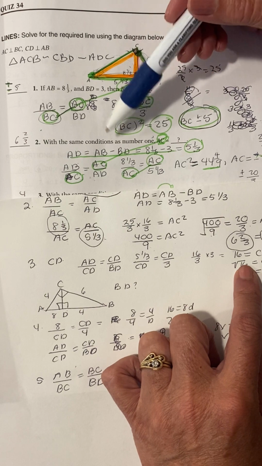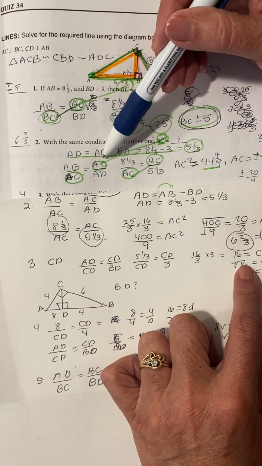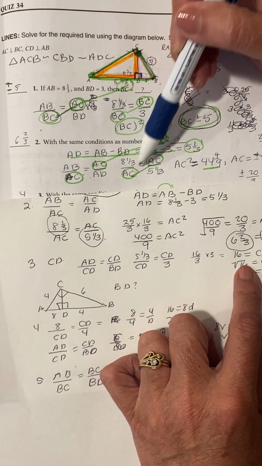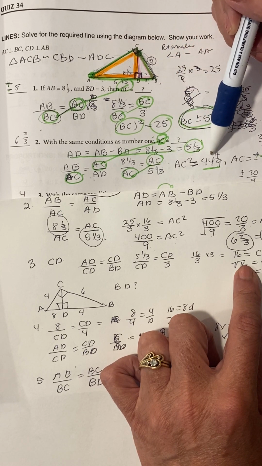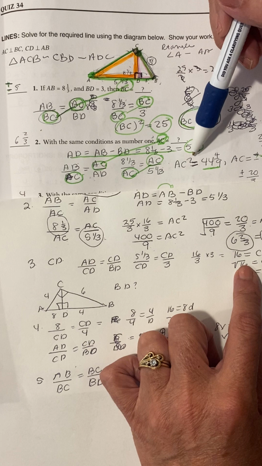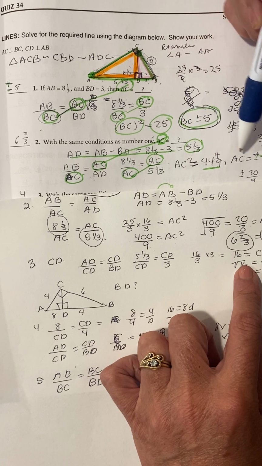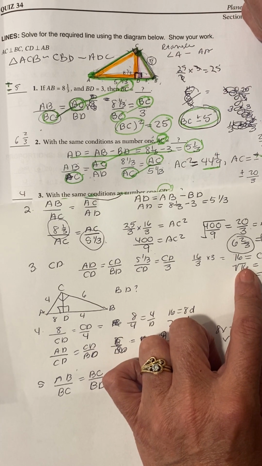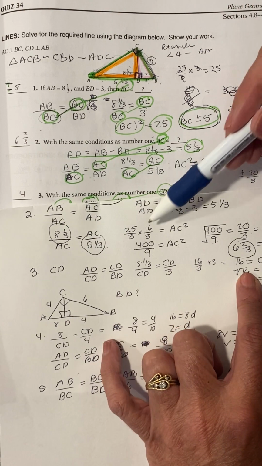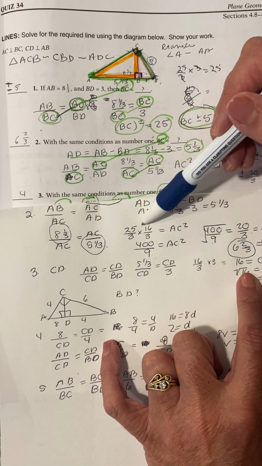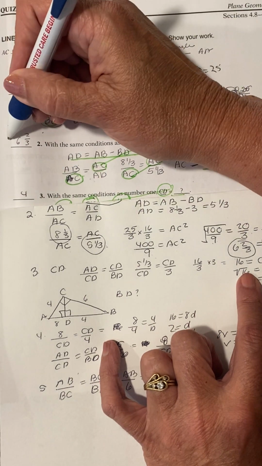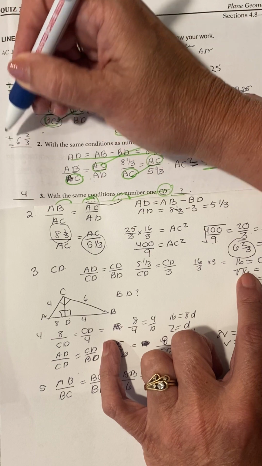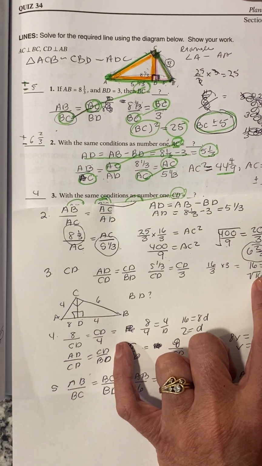But make sure you put that all there. AB over AC equals AC over AD, 8 1/3 over AC equals AC over 5 1/3. And then you are multiplying this out, and you're going to get 400 over 9, basically changing this to 25 times 3 and 3. 400 over 9 equals 6 2/3, plus or minus. I forgot to put the plus or minus there because you're dealing with a square root. So plus or minus there.